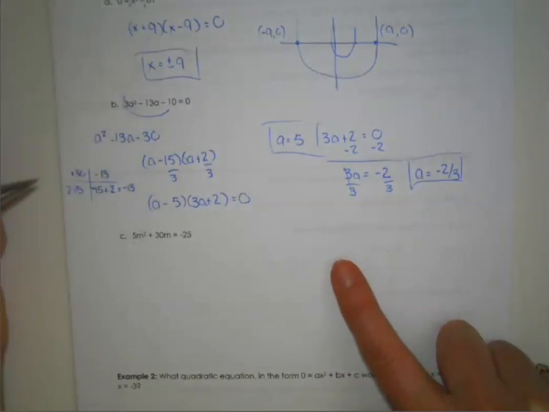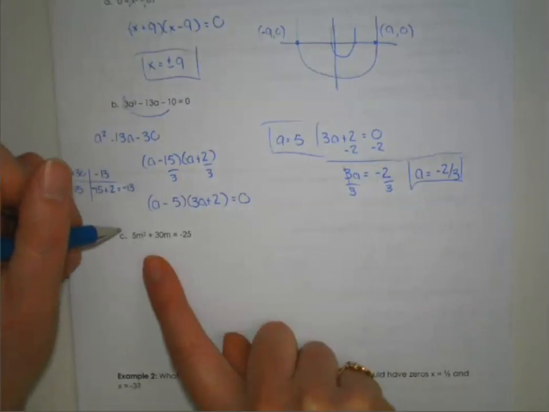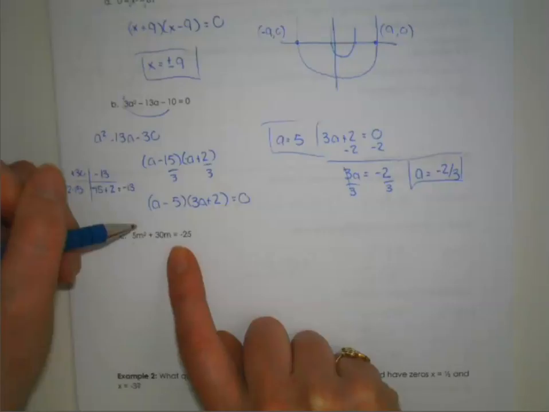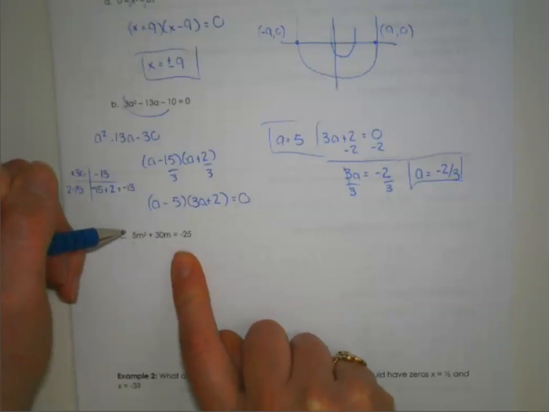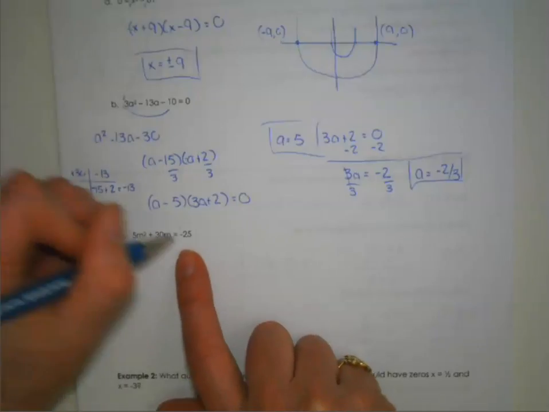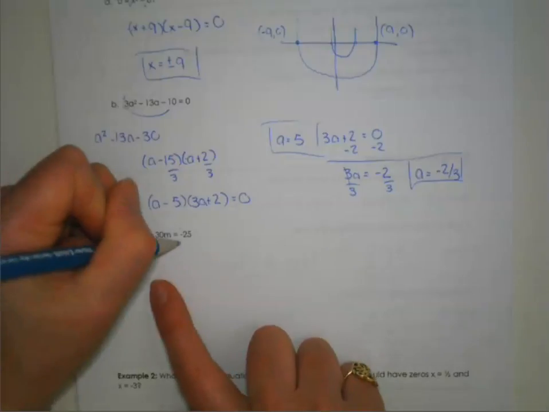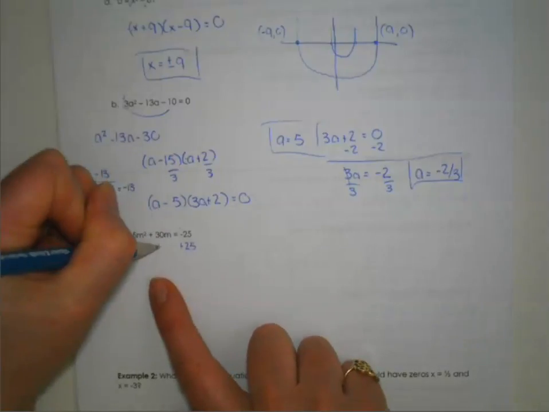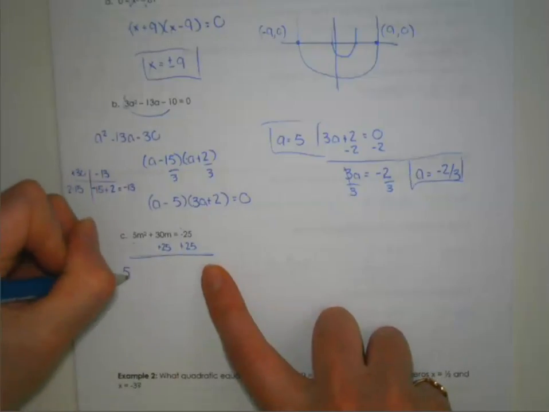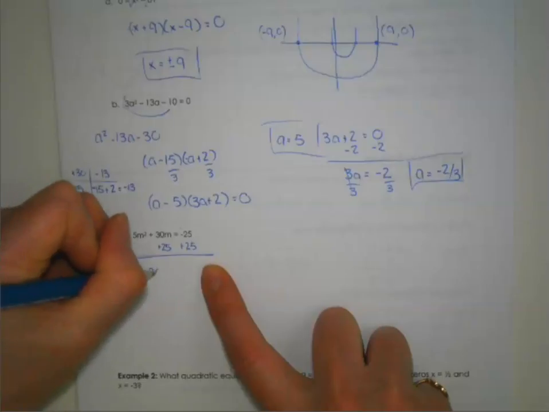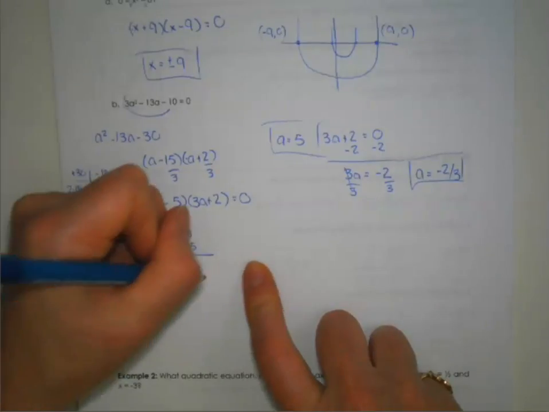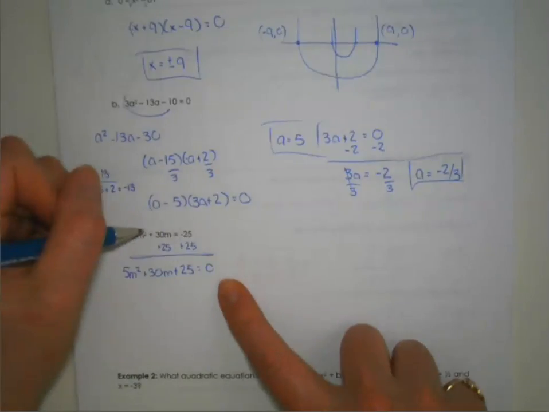All right, let's try one more. Important thing to be aware of here is if you're looking for the roots or the solutions, it means that it always has to be set equal to 0. So before you can work with this, you need to get rid of the number that's on this side, move it away so that you're left with 0. So if -25 and we want to move it over, we're going to do +25, and same thing on the other side. And so then we're going to have 5m squared plus 30m plus 25 is equal to, and then negative 25 plus 25 will give you the 0.